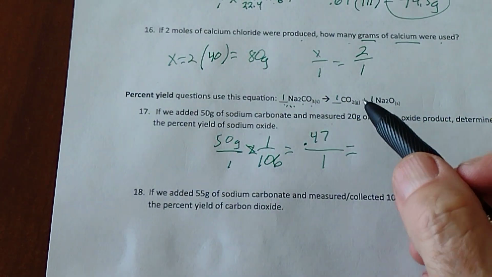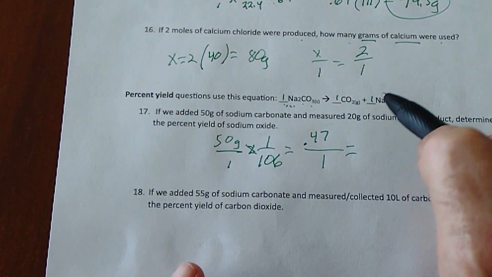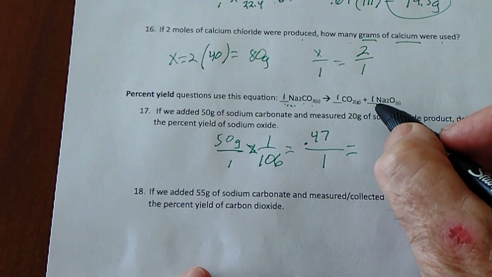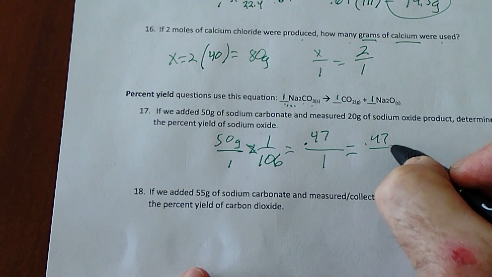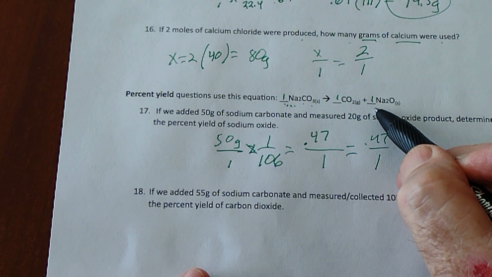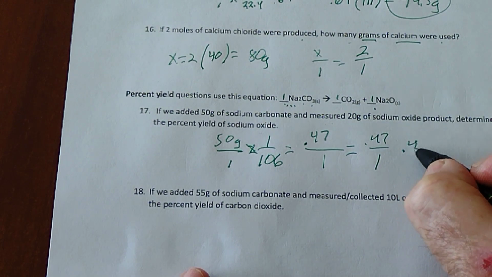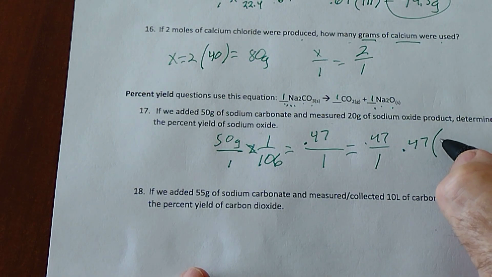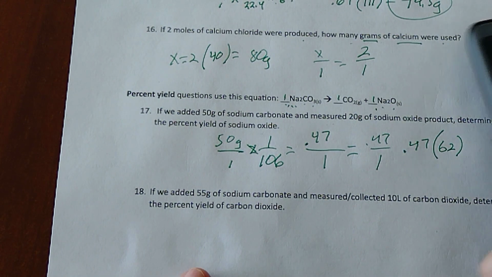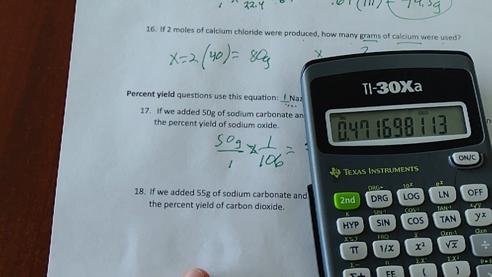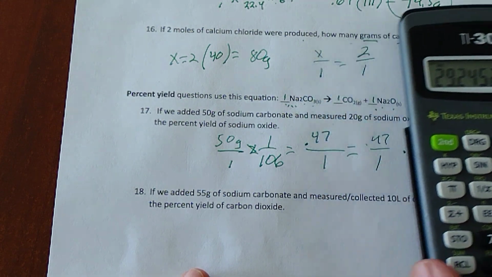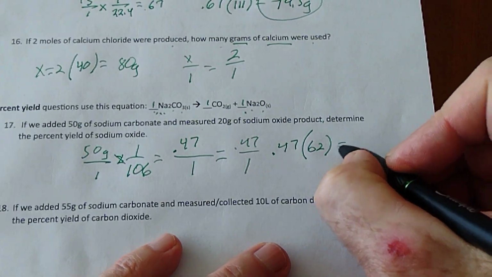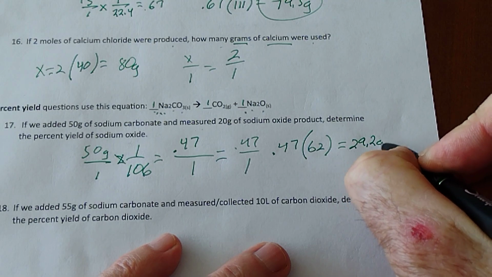No, we're on percent yield. Let's see how many grams of sodium oxide we should make. 0.47 is to 1 as 0.47 is to 1. So we should make 0.47 moles of that. 0.47 times, that would be 46 plus 16, that would be 62. 0.47 times 62 equals 29.2 grams.